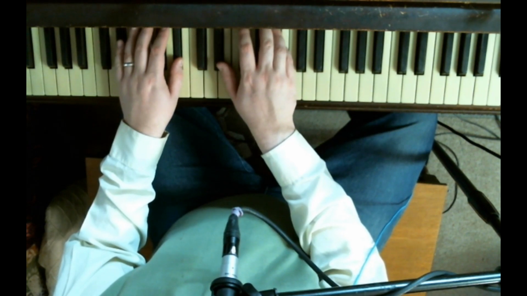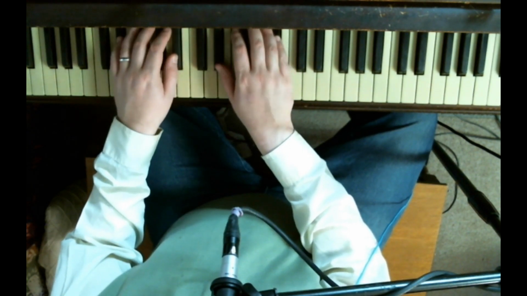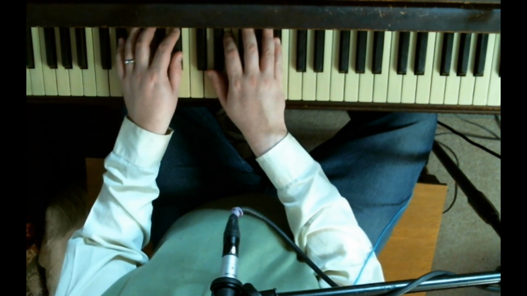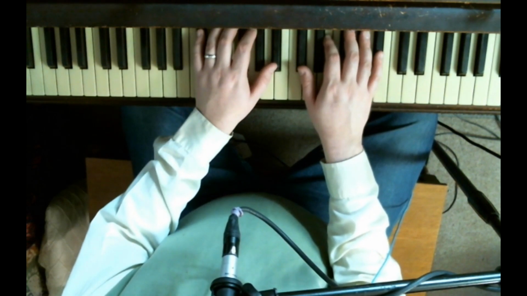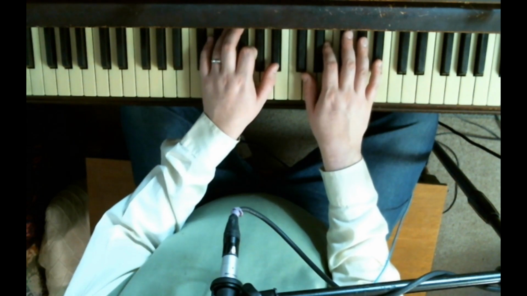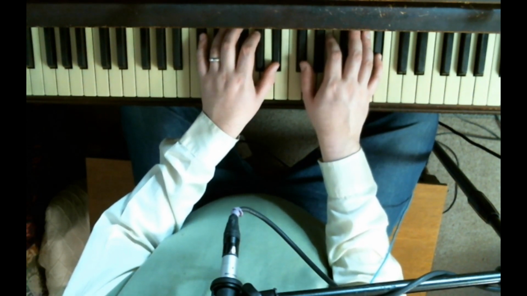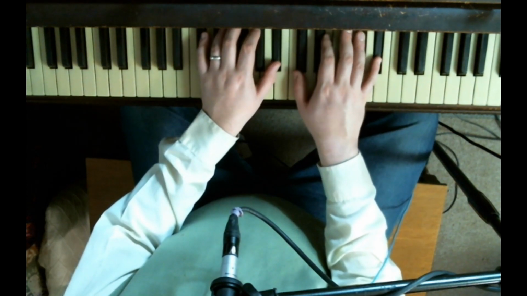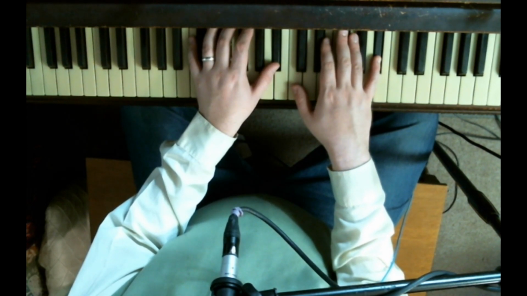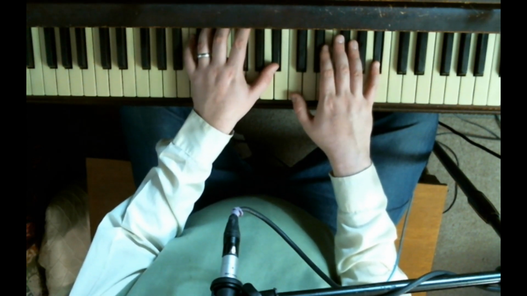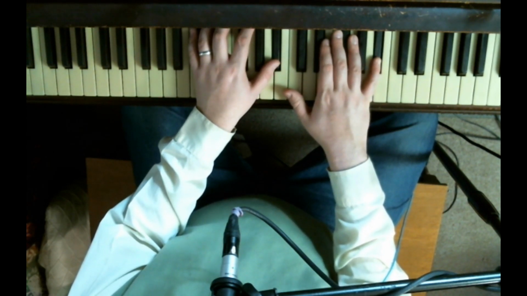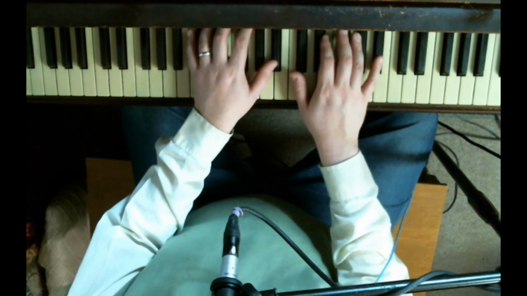From 2 down to 5 is a perfect fifth. 2, 5, 2. I think I'm going to jump up an octave now because I'm running out of notes I can sing. So from 2 down to 4 is a major sixth. 2, 4, 2. From 2 down to 3 is a minor seventh. 2, 3, 2. And then from 2 down to 2 is an octave.